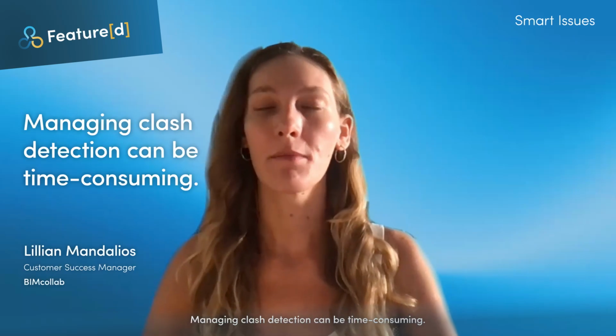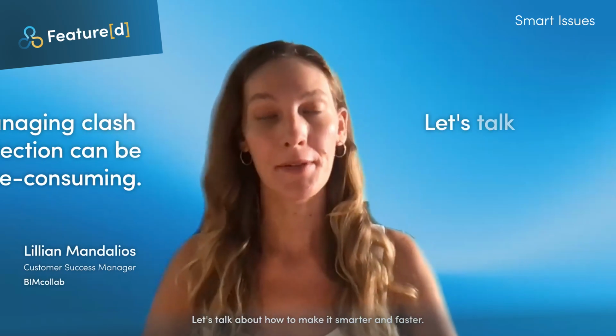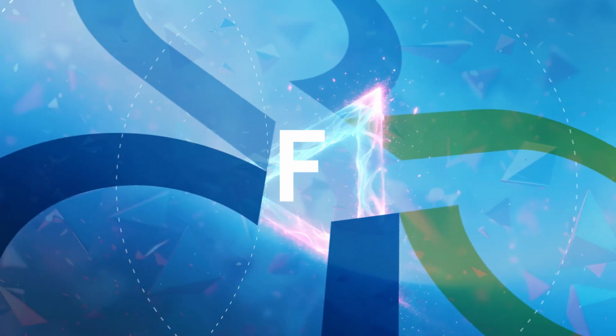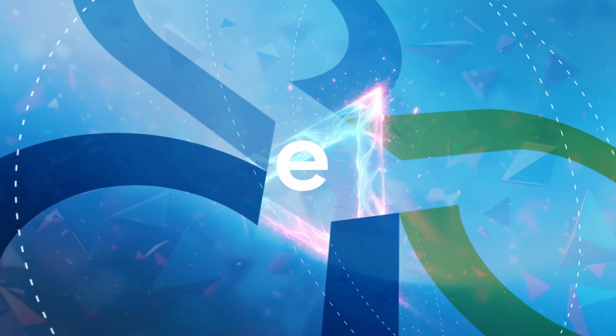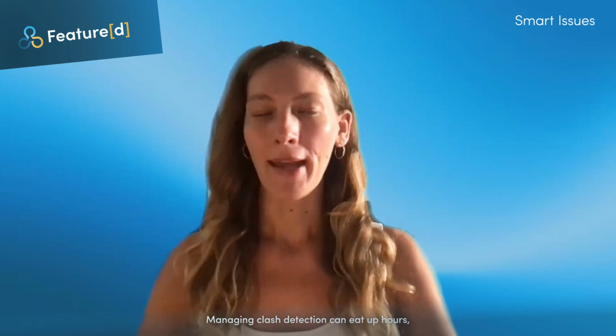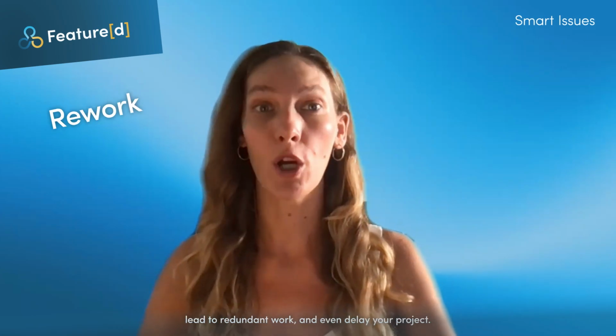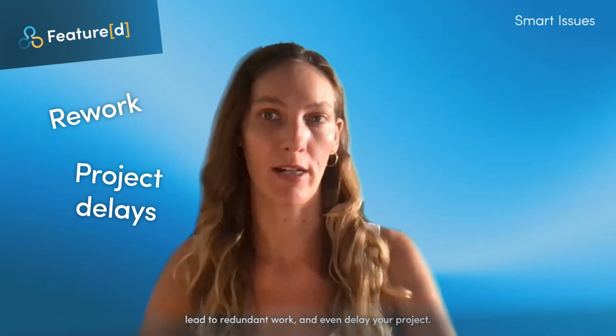Managing clash detection can be time-consuming. Let's talk about how to make it smarter and faster. Managing clash detection can eat up hours, lead to redundant work, and even delay your project.